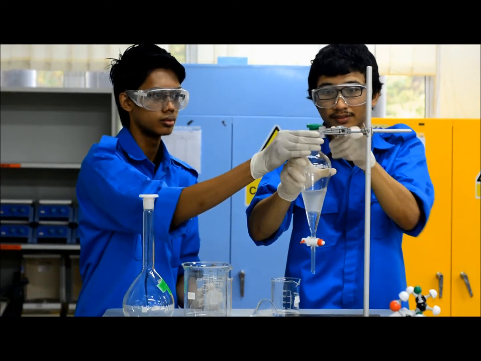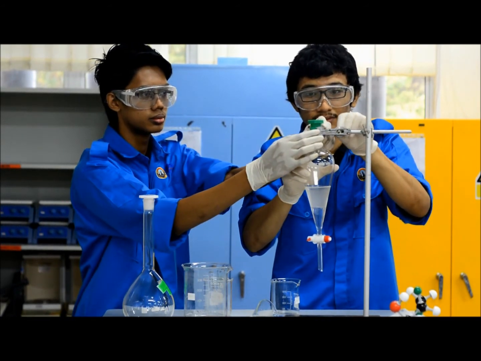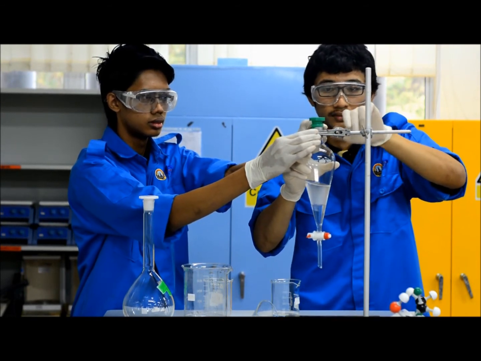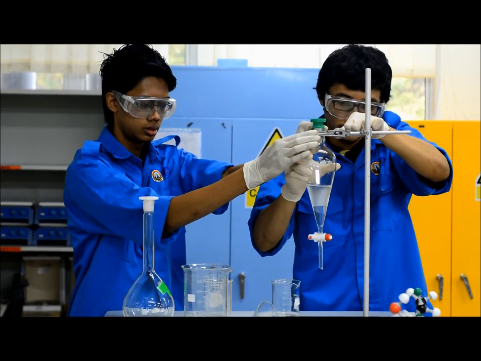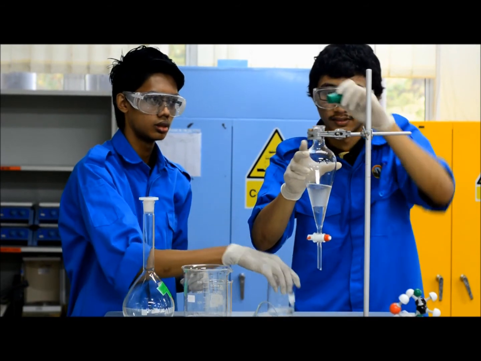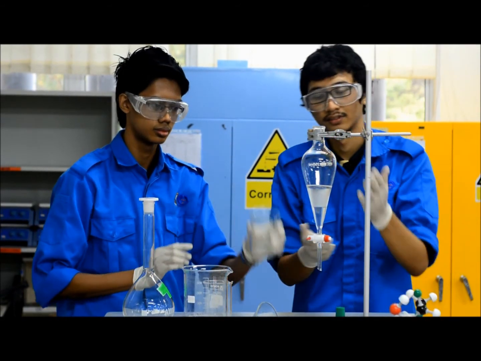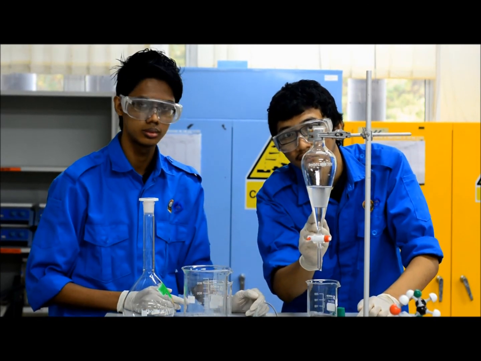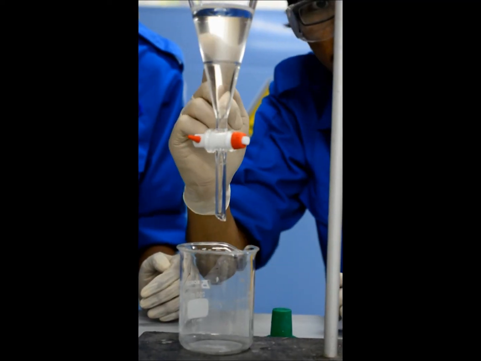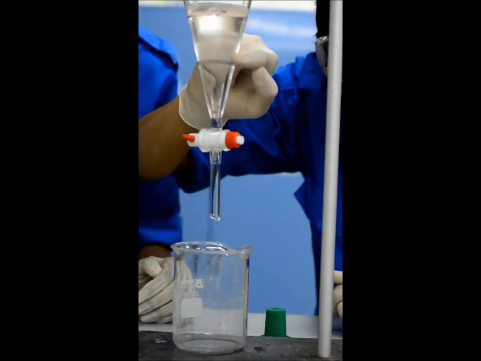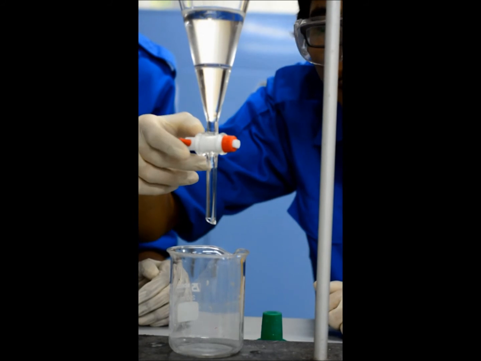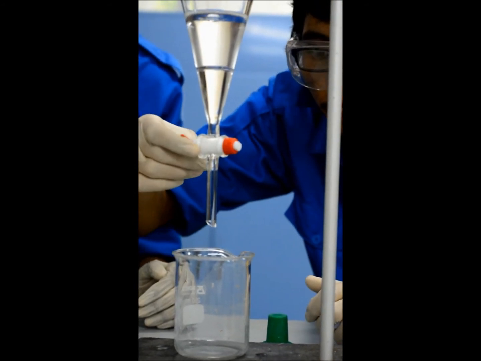Next, we clamp the funnel back to the retort stand. Hence, let it stand undisturbed until there are 2 layers of liquid. As we can see, there are 2 layers of mixtures, which is sodium chloride at the bottom and the water at the top of the mixture.